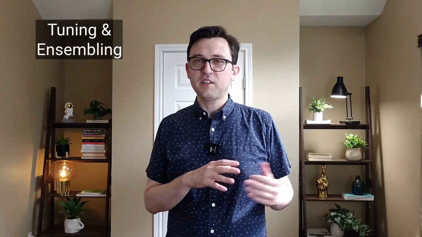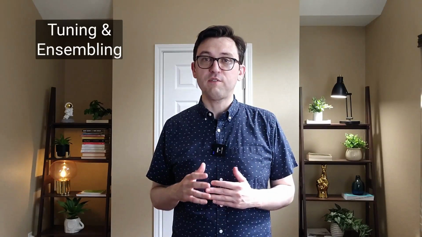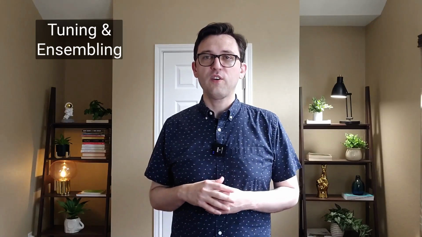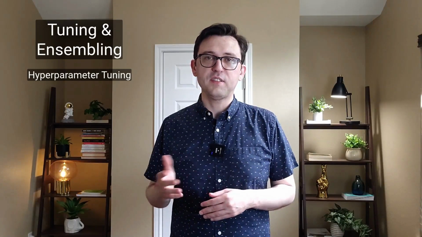So from your model selection, choose 2 or 3 that perform the best on the metric that you define, and then work with all the hyperparameters. You can use Optuna, for example. There are other hyperparameter tuners out there. You can use grid search, random search, or Bayesian hyperparameter tuning. And then you want to see if you can get that metric as high as possible.